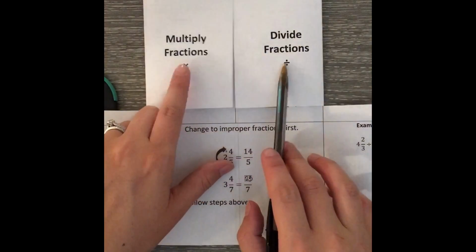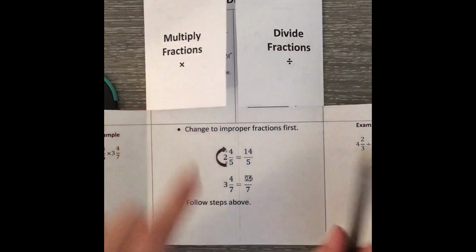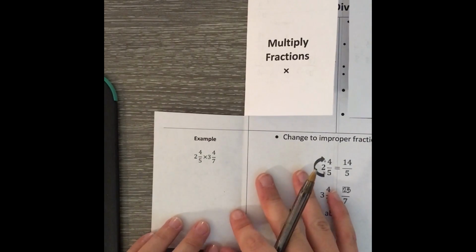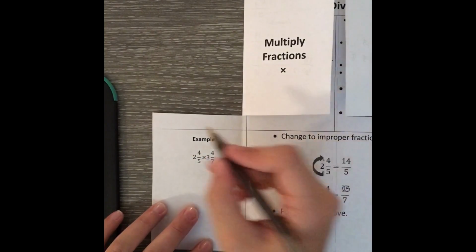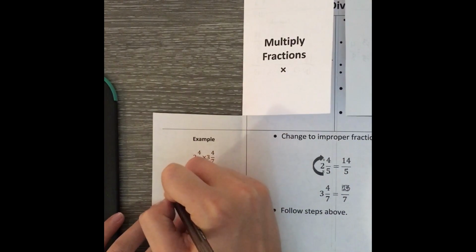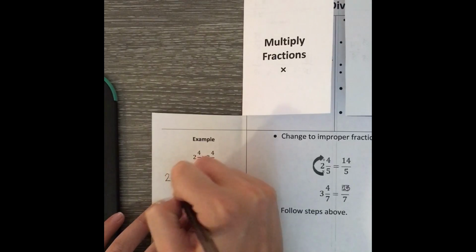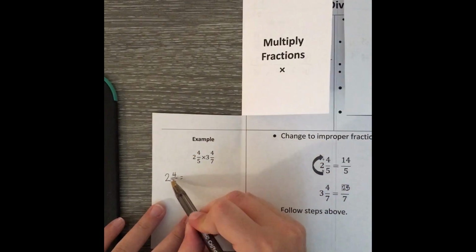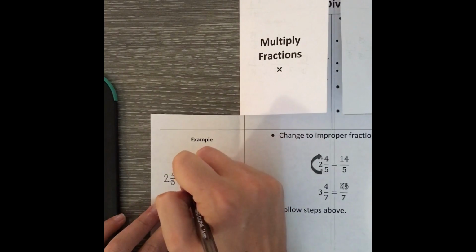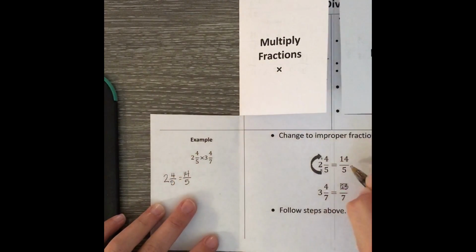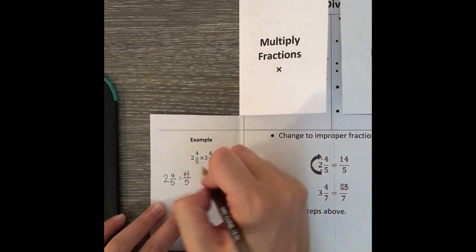Then we follow the same rules as multiplying and dividing just regular fractions. So let's look at this example. Okay, so we need to popcorn both of these first. So 2 and 4/5. All right, 5 times 2, 10, plus 4 is 14 over 5. So they're the same fractions as right here.